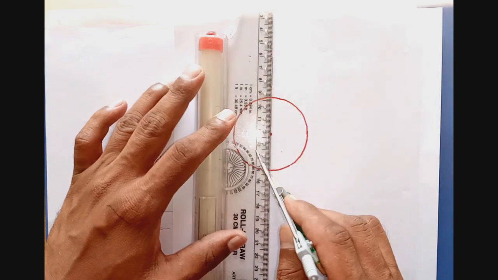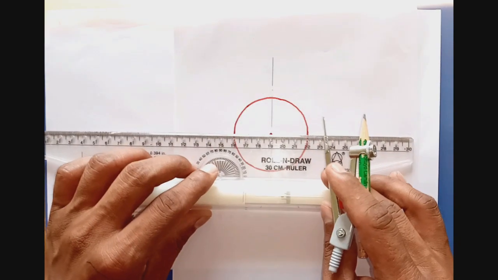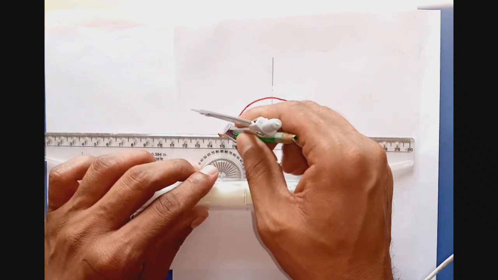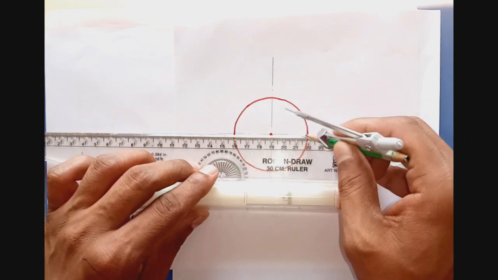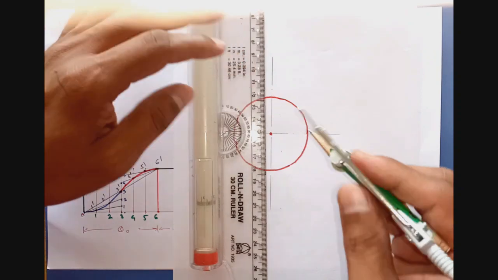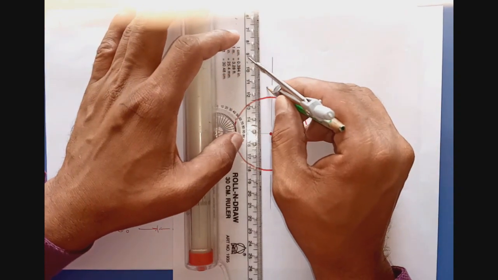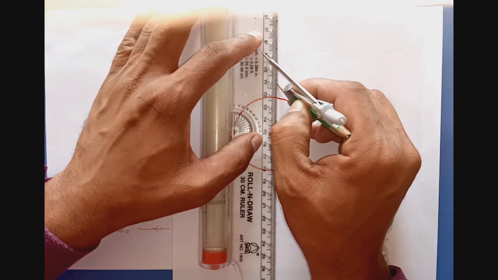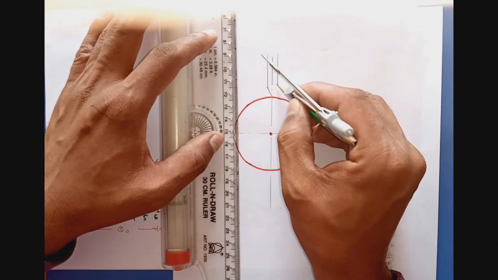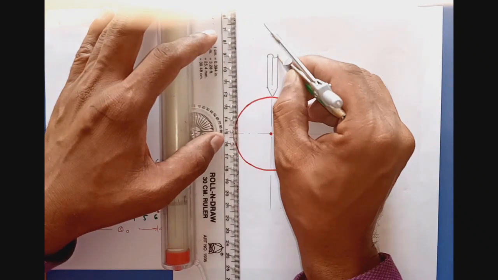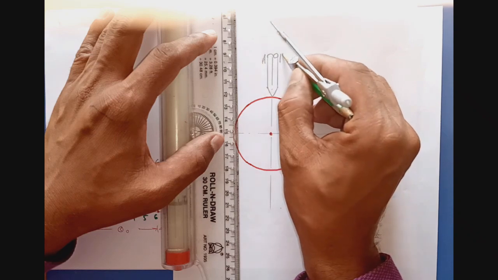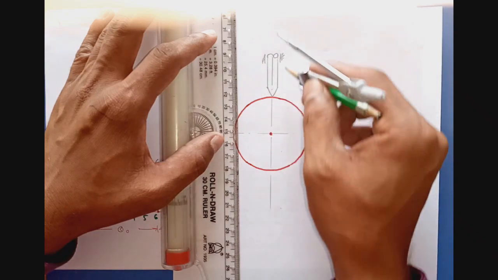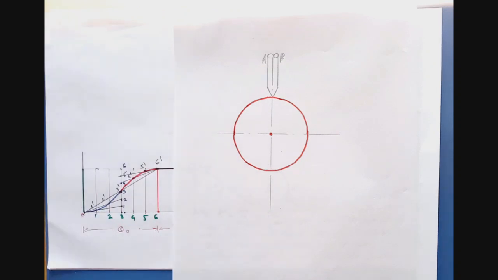The type of follower is knife edge follower, radial follower. So I will show the position of the follower on the vertical axis. You can show it on any one of the axes. So this is knife edge follower whose line of action, whose axis is passing through the camshaft center.